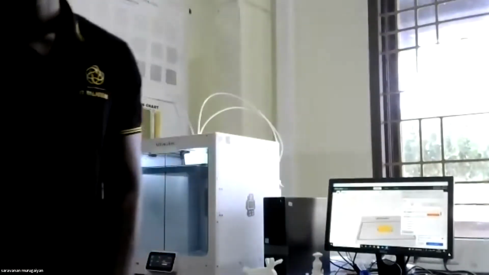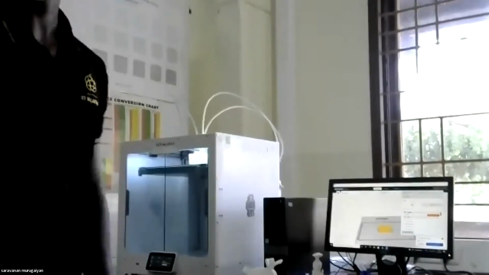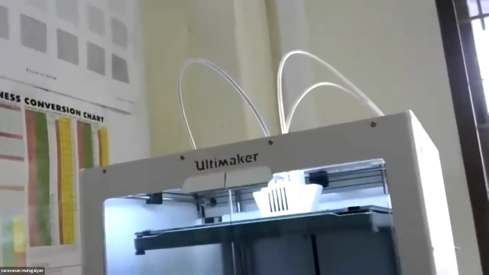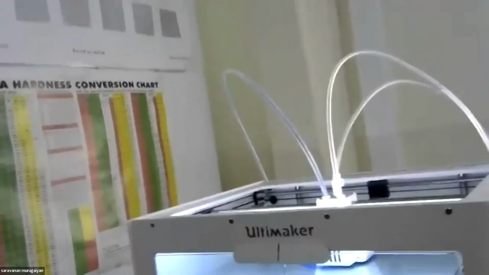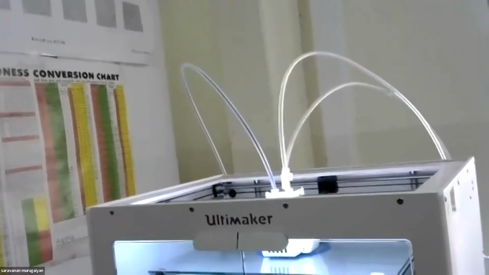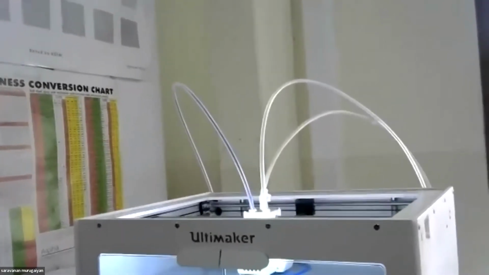Very good afternoon to everyone. We are here to witness the live demonstration of 3D FDM printing of polymer components. We have an equipment for 3D FDM printing, which is the Ultimaker S5. This is a state-of-the-art printer for FDM printing, as it has the capability to print two materials simultaneously. It is capable of printing polymer-based components, and it is compatible with polymer composites as well.